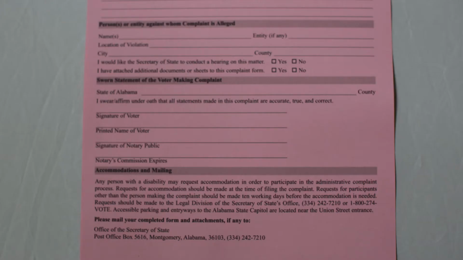They can fill it out at their home. This form must be notarized. There's a place on the back for the notarization. The address for the Secretary of State's office is also provided on the back of the form. They would mail that to the Secretary of State. If it has been notarized, a copy of that will go to your local probate judge for review. If it is not notarized, it will not be considered a valid complaint form.